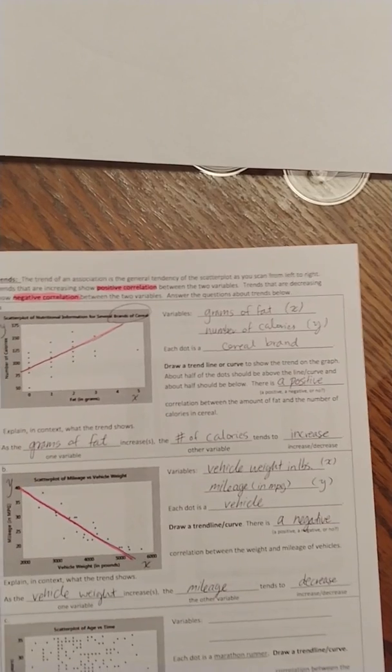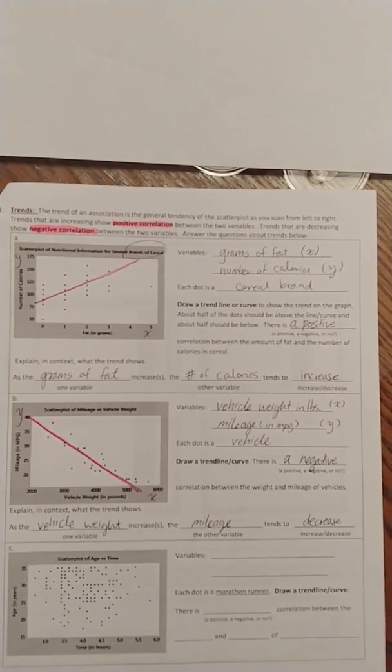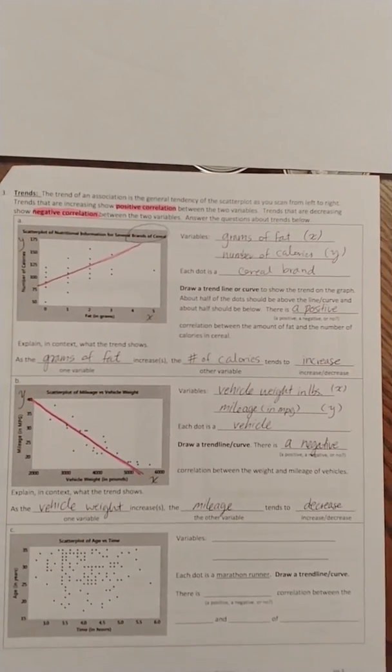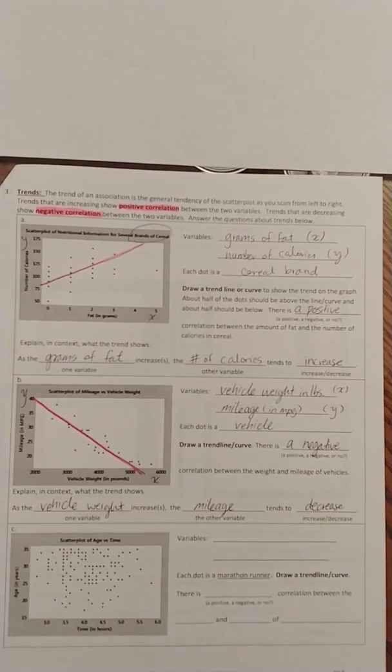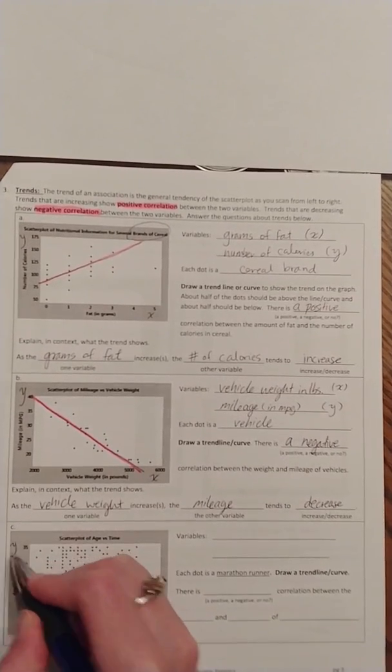All right, let's look at our last example. All right, so here we have a scatter plot that says scatter plot of age versus time. So here our x-axis, or our independent variable, is time in hours, and our y-axis, or our dependent variable, is age in years.